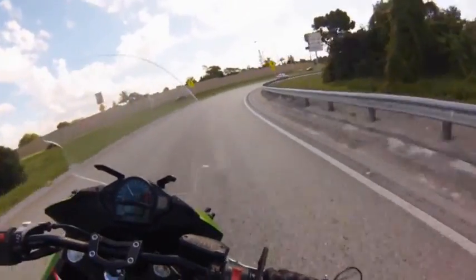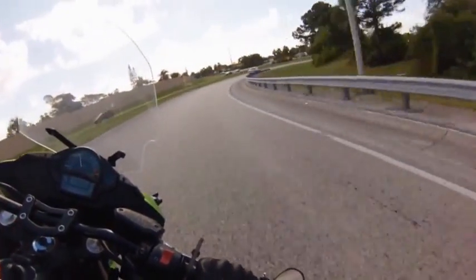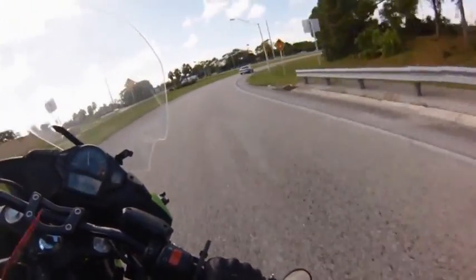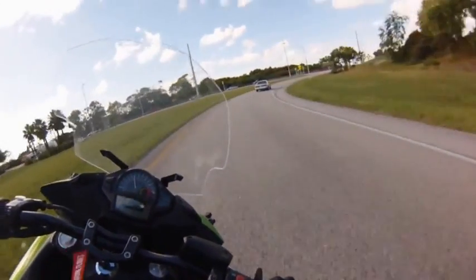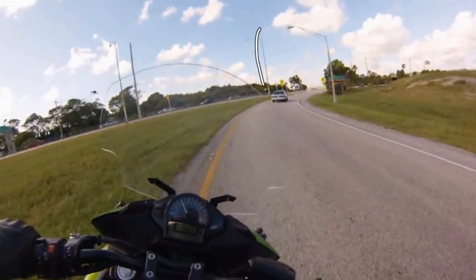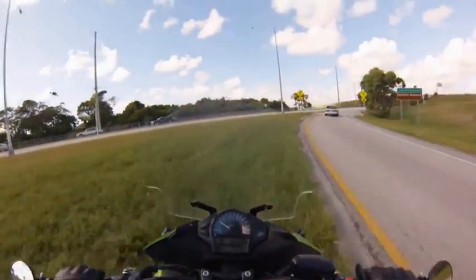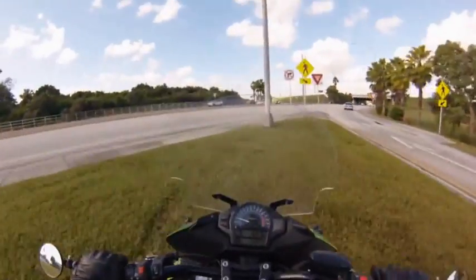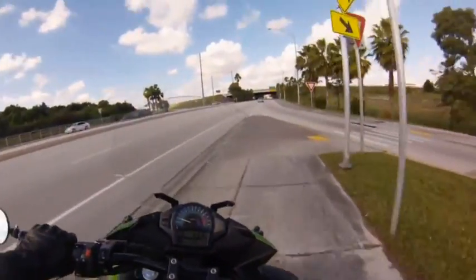In this example, the rider begins to feel that they're in a corner too hot. Instead of trusting the bike, they begin to roll off the throttle and tap the brakes, standing the bike up. But worse, they then fixate on the pole up ahead. Despite the fact that the pole is probably less than a foot wide, see how close they come to hitting it because of target fixation.